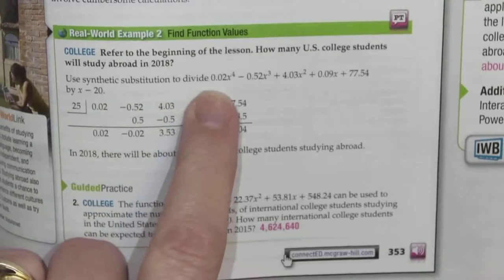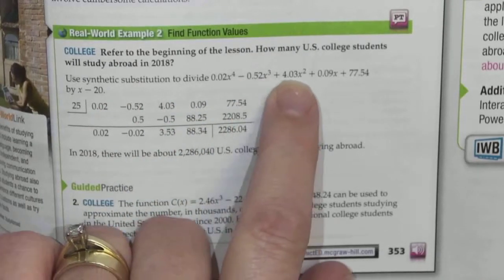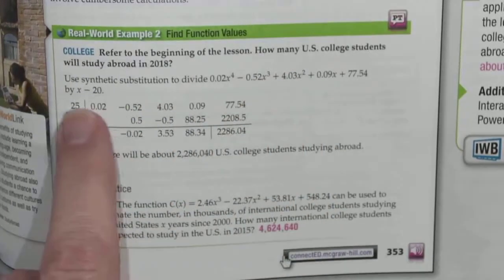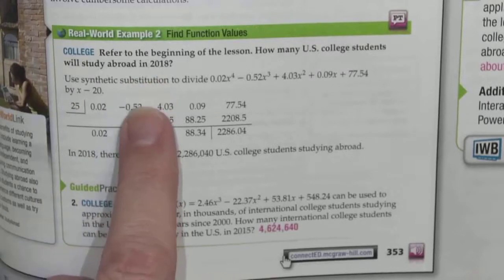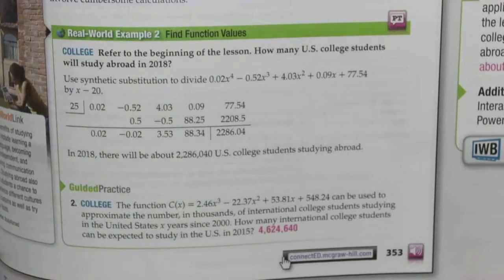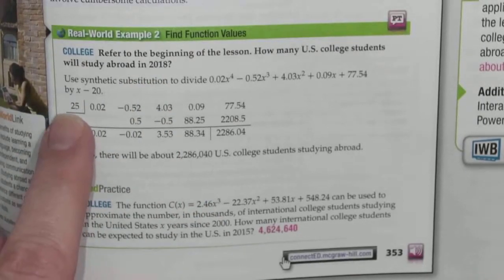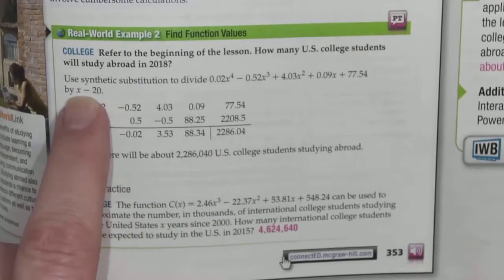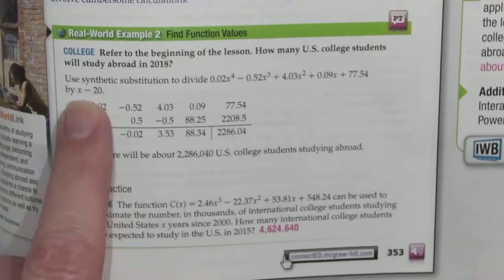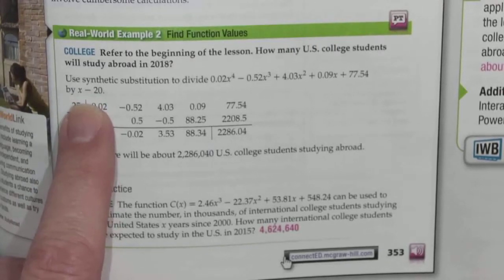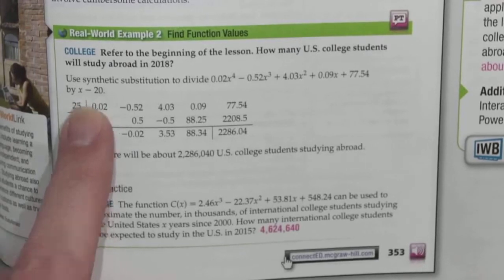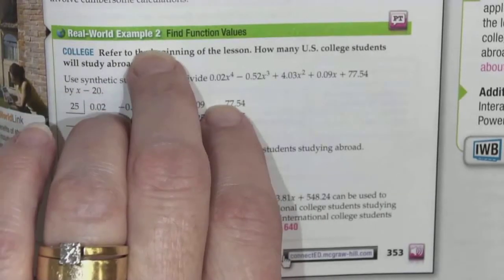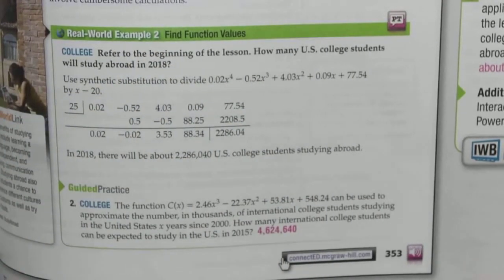Now, notice that's going to be pretty cumbersome to do, right? Or complicated. To divide by 20 years since, 25 years, all right? Synthetic substitution, divide by x minus 20. No, they meant 25, because that was back in 1993. That was depending on what year this book was written. Okay. We are not in that year.